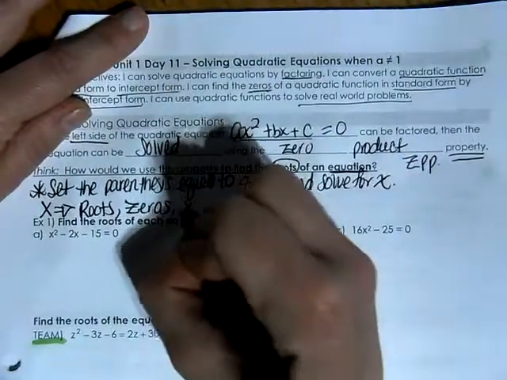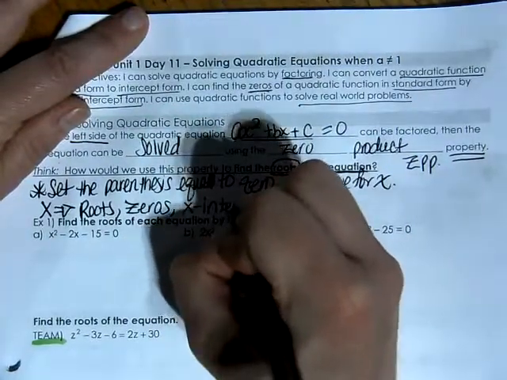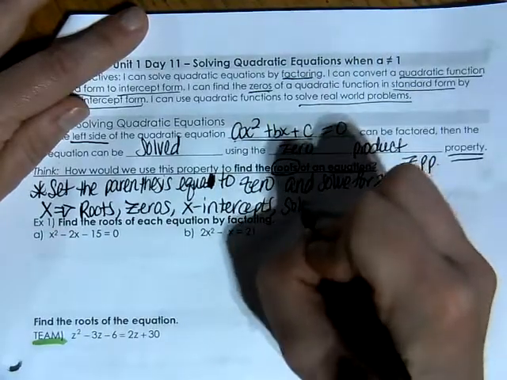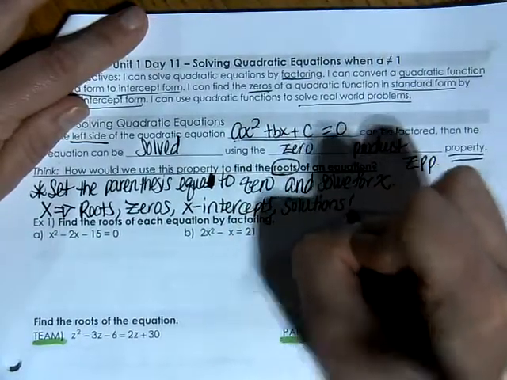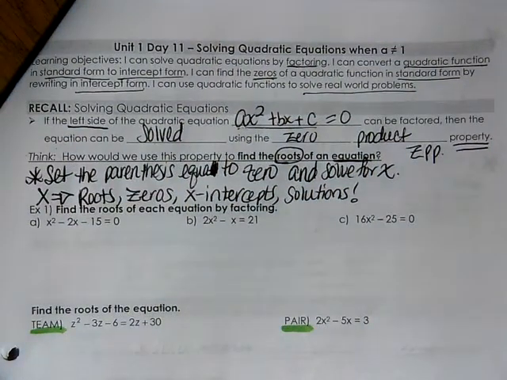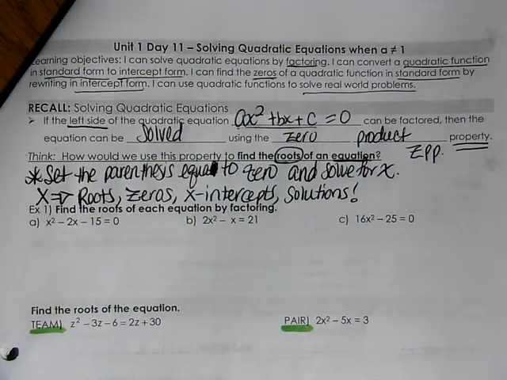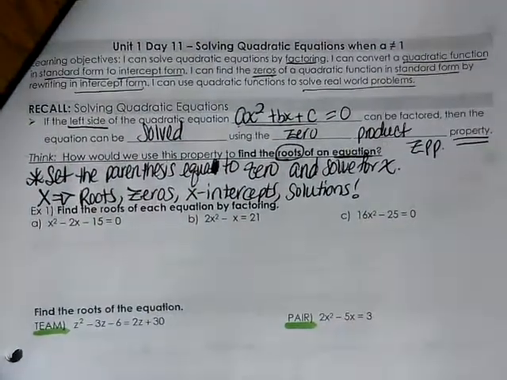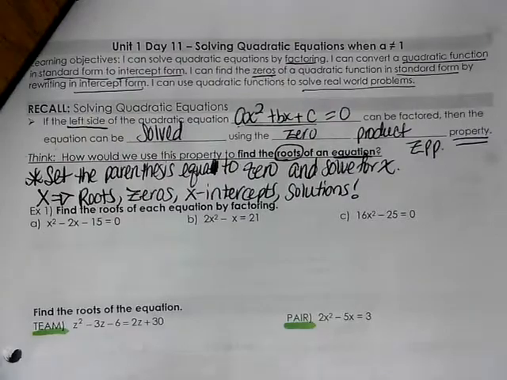We are looking for the x-intercepts of the graph. We are looking for the solutions to the problem. All of these words mean exactly the same thing, and the steps are identical. You need to get your equation to equal 0, factor, and solve. Every single problem is identical.